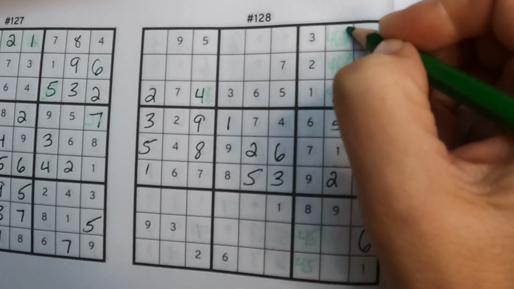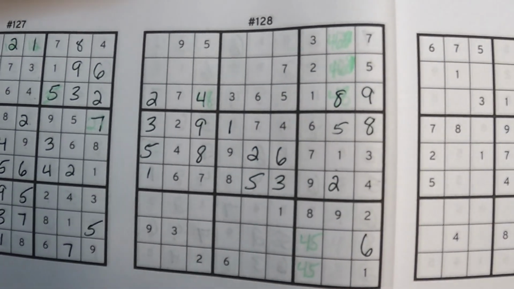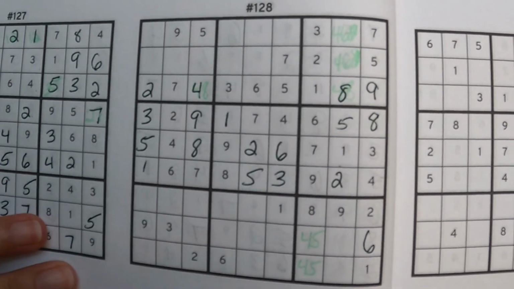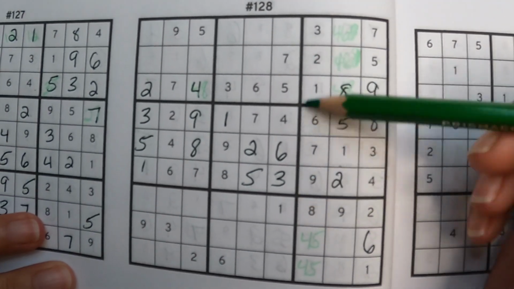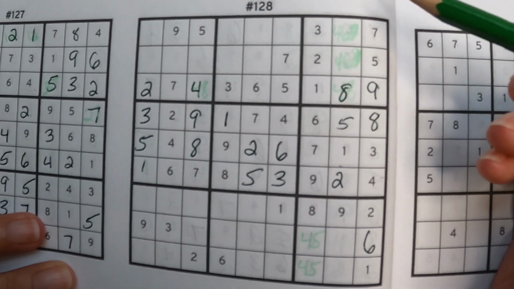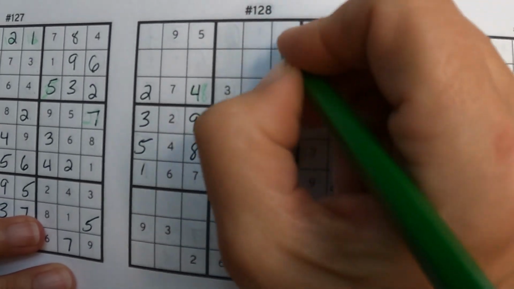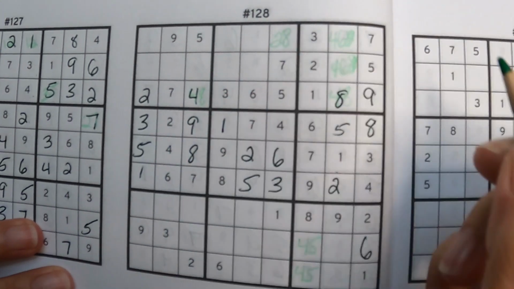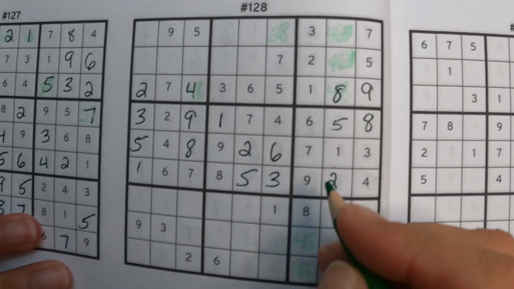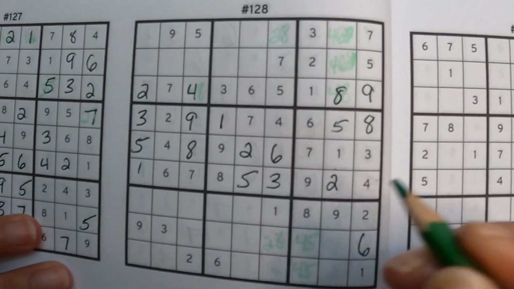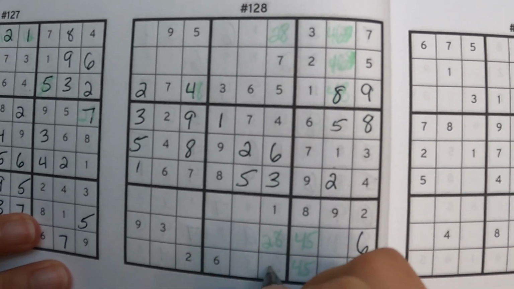We can get rid of our 8s here and here. If we look at this column now, we're missing 2, 8, and 9. We've got a 9 there, so 2, 8. That means our 9 has to be here.